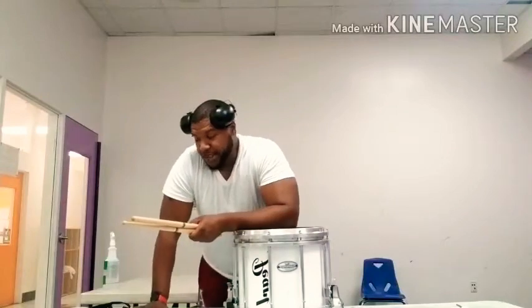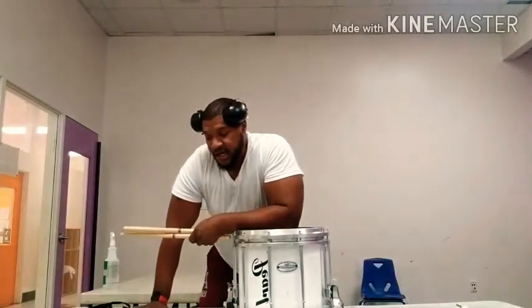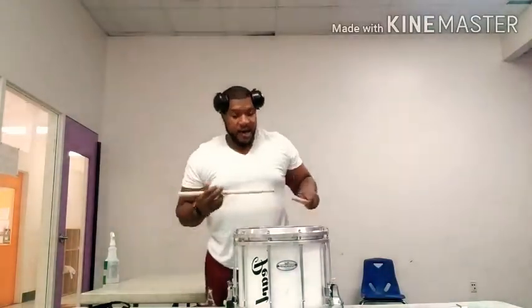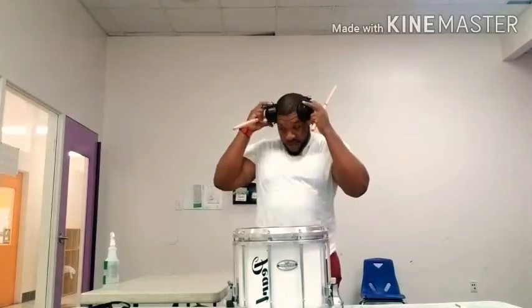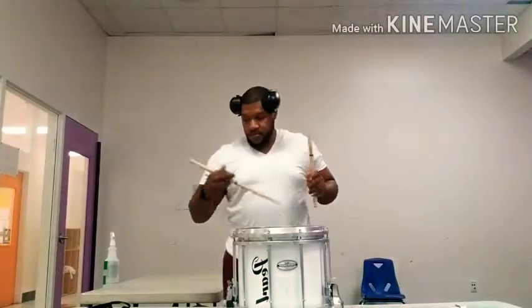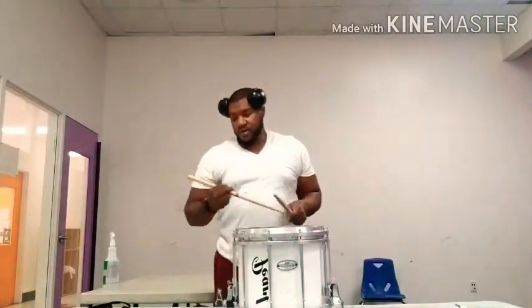So that measure 4 sounds like this. Alright? Notice how my left hand, I'm doing 2 strokes on my left. Measure 4. So, 3 going into 4.